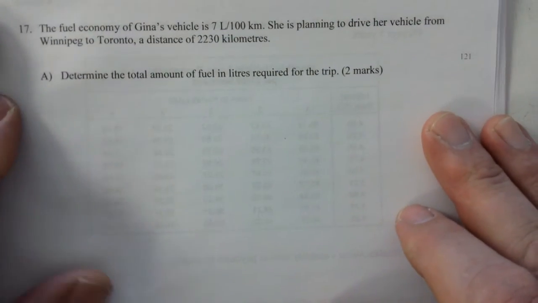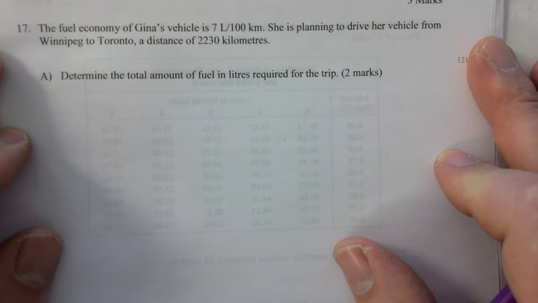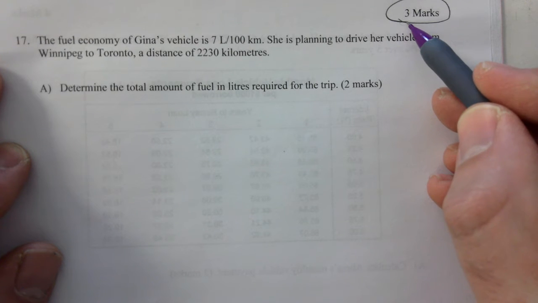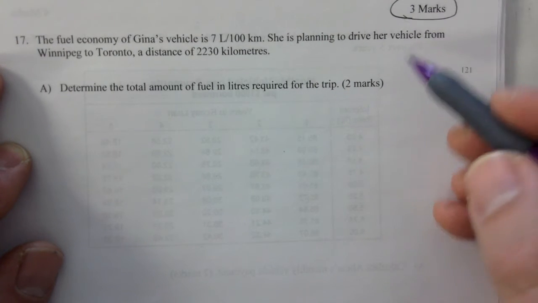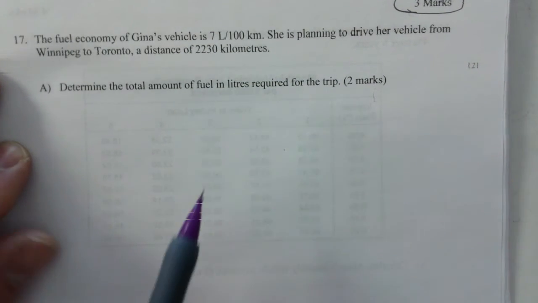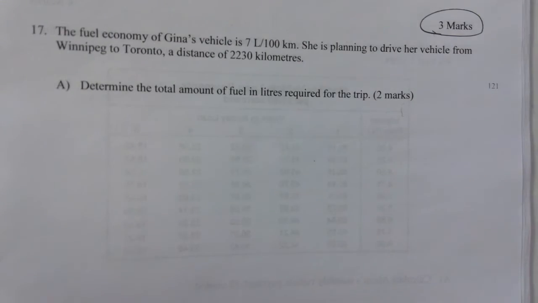Right, next question. So they kind of mix it up, like some math, some explaining, and back and forth. So here you look at, it's 3 marks for this whole page. Then A is 2 marks and B down here is 1 mark. So let's see what comes our way here.